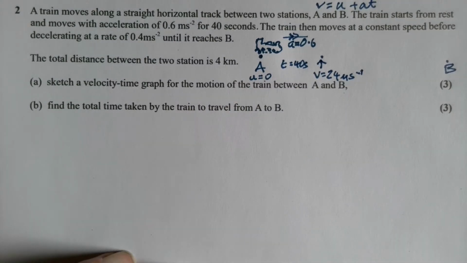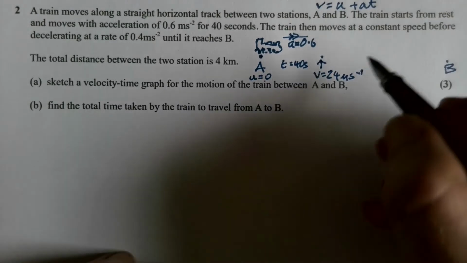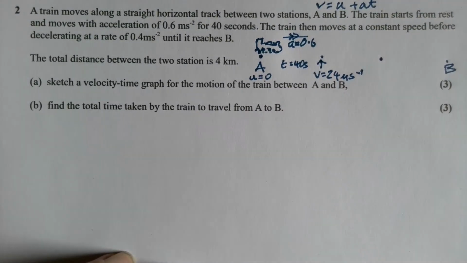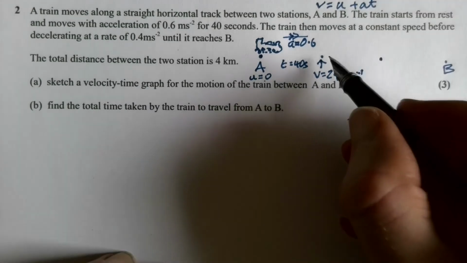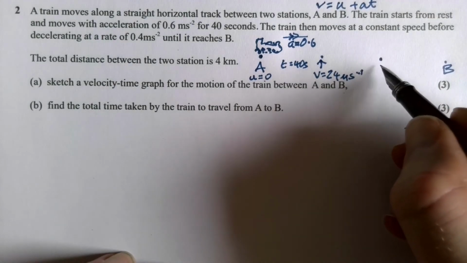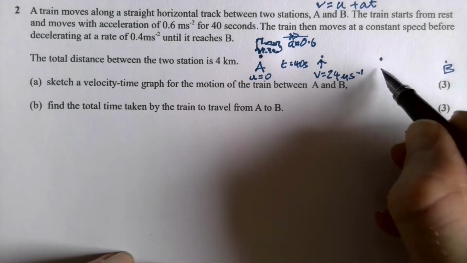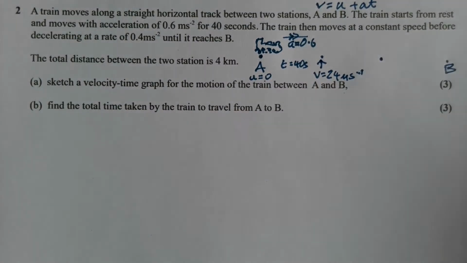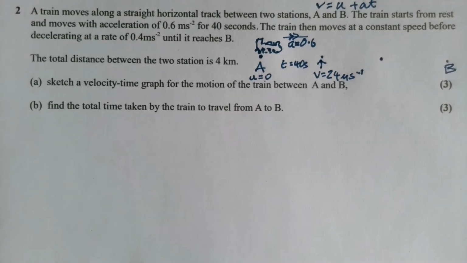Then there's going to be a period of time when it's going at a constant speed, so I'm going to put a little dot there for when it gets to that. So that's going to be a constant velocity, so it's still going to be there. And then we're going to have the last bit. Now I'm going to put another u there, but I'm going to do it in a different color so I don't get too confused about it.